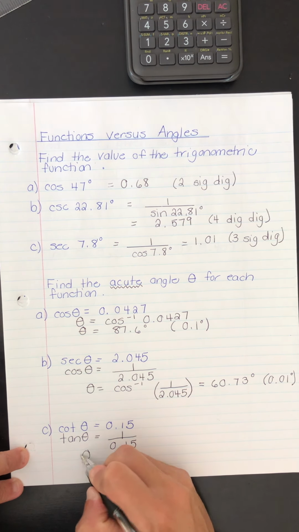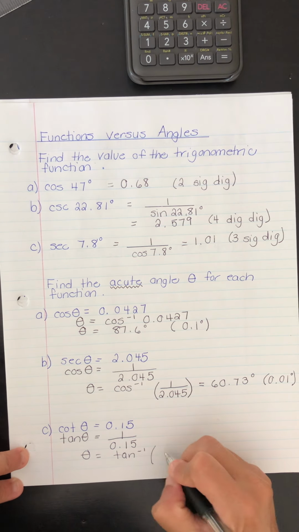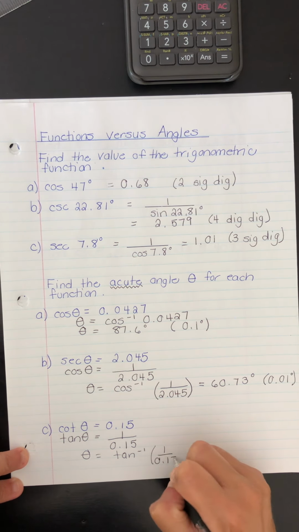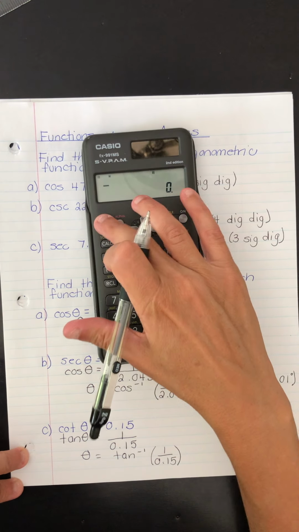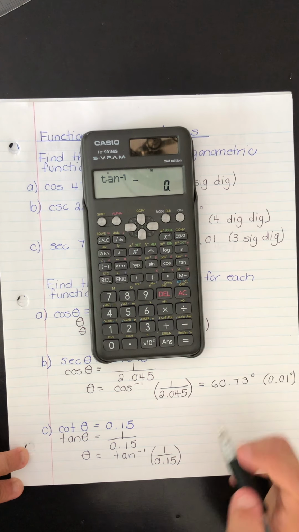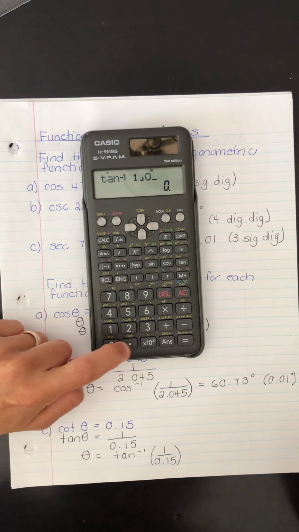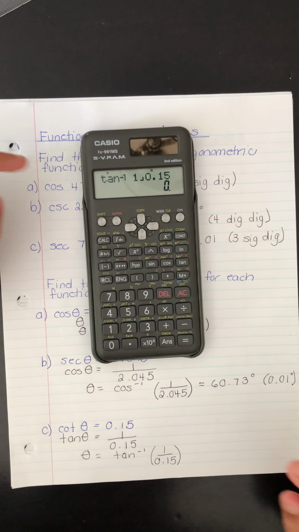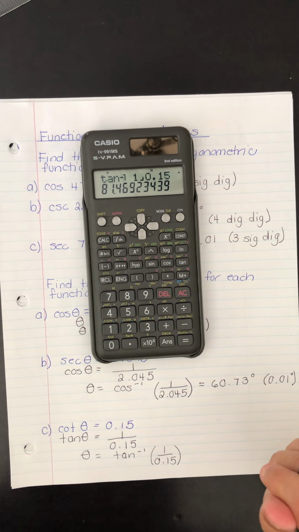So theta is found by taking the tangent inverse of 1 over 0.15. Okay, shift tangent, and now I can use the fraction button, 1 over 0.15, push equals, and there's the angle.